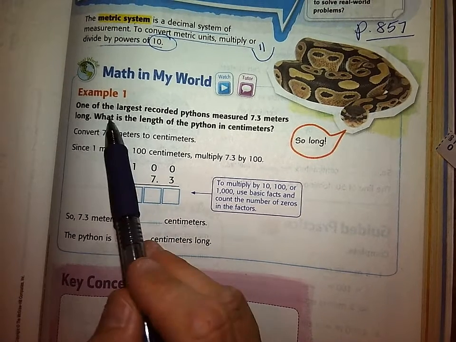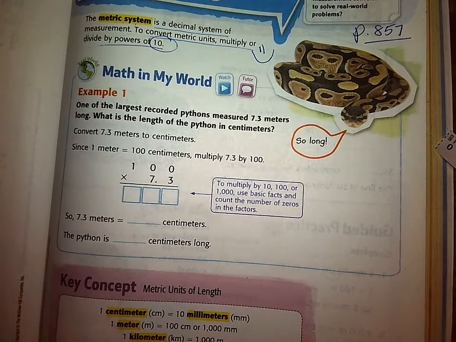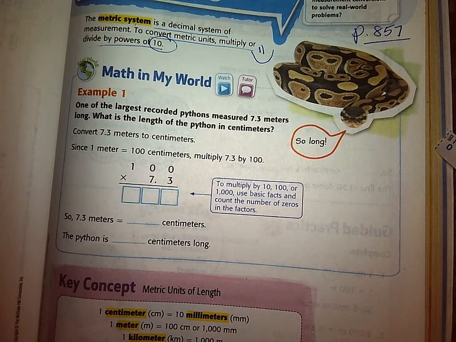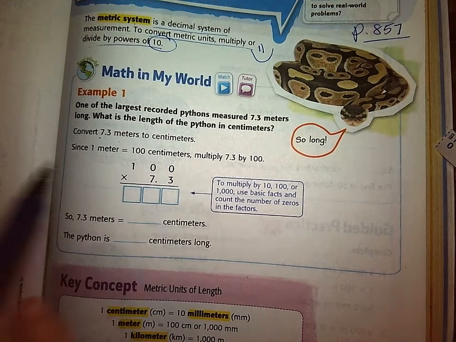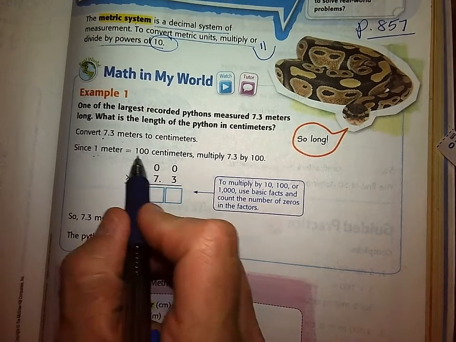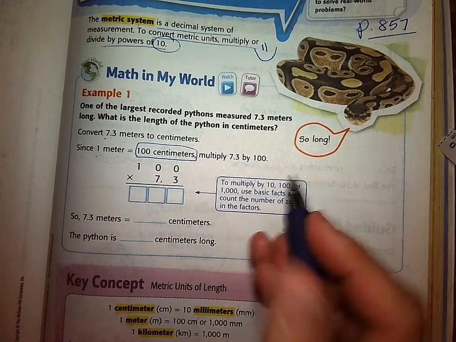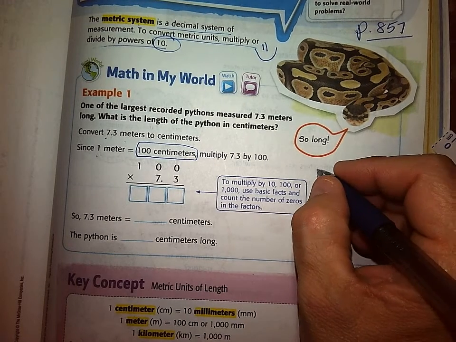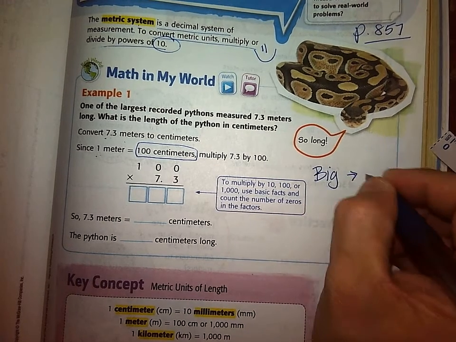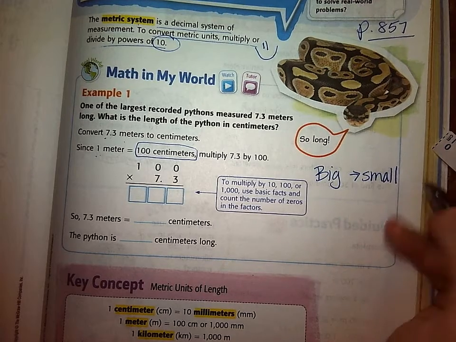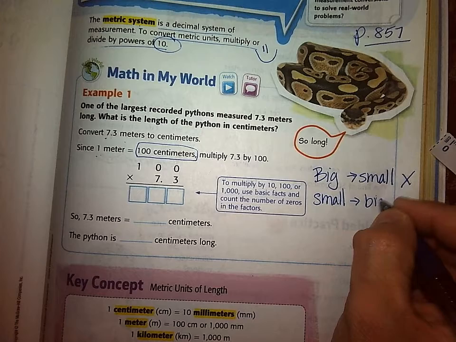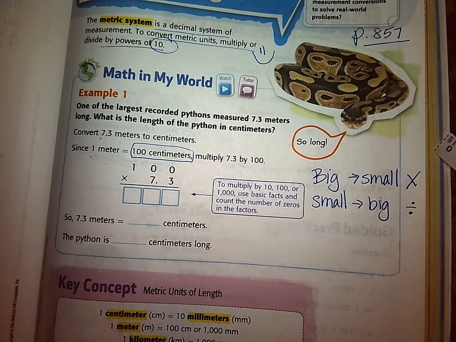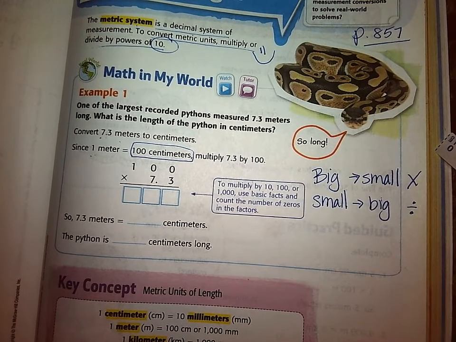Example 1. One of the largest recorded pythons, that must be him, measured 7.3 meters long. What is the length of the python in centimeters? So we're going to convert 7.3 meters to centimeters. 1 meter is 100 centimeters. So we're going big to small, and yes, I want you to write this: big to small, multiply; small to big, divide. Same rules. It doesn't matter which system we're using, we use the same conversion rules.